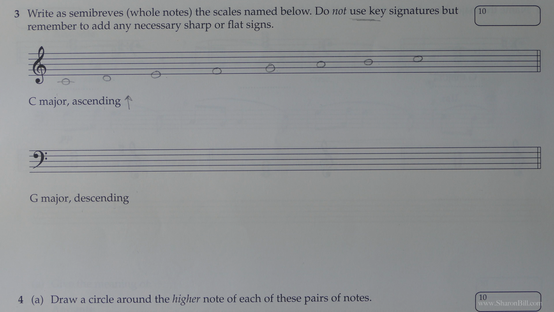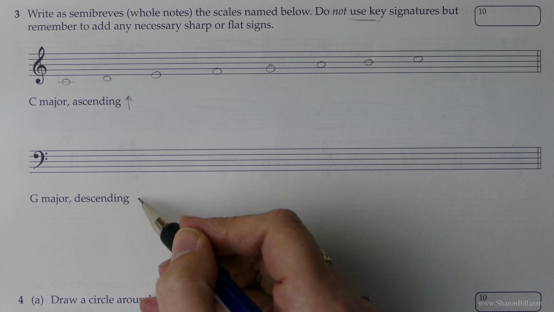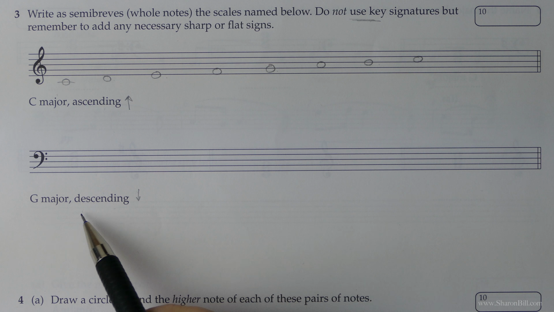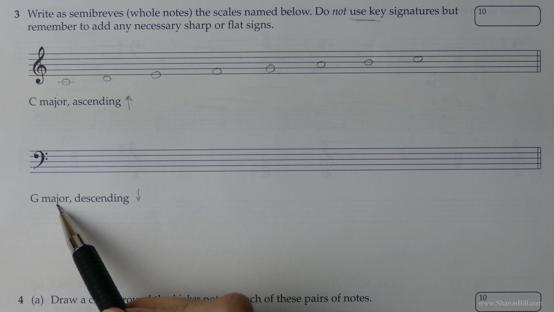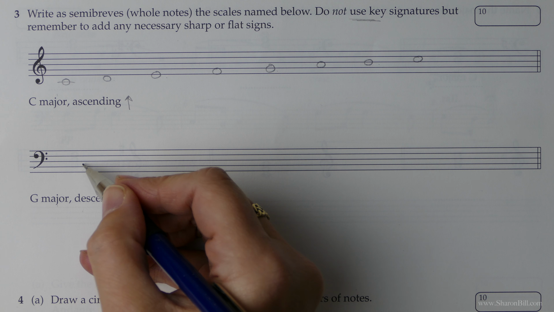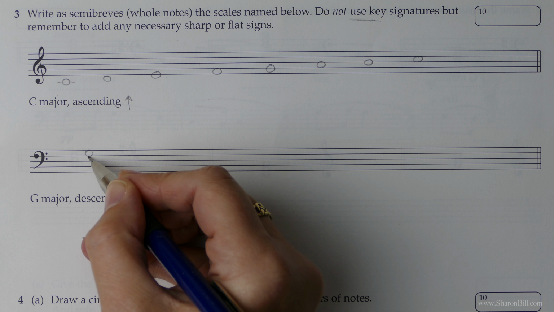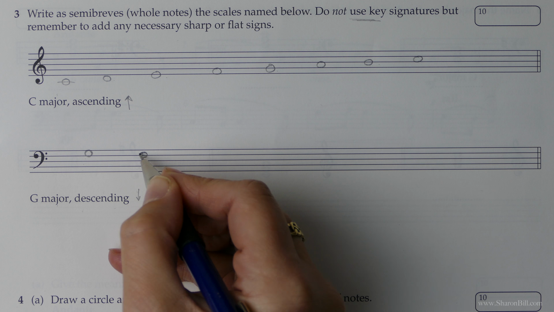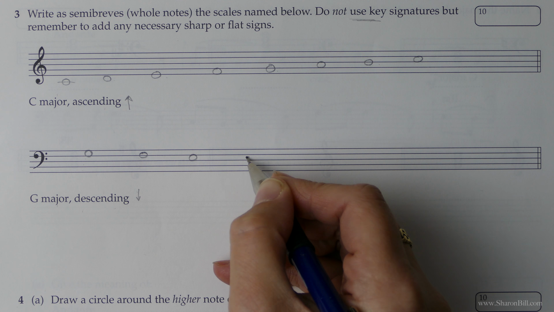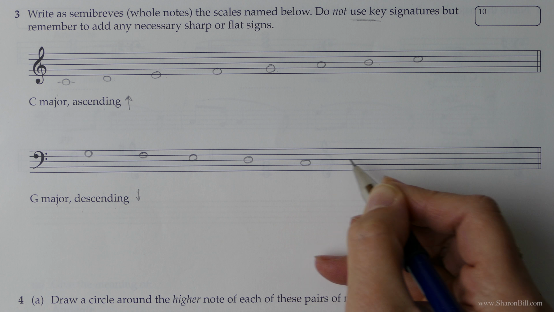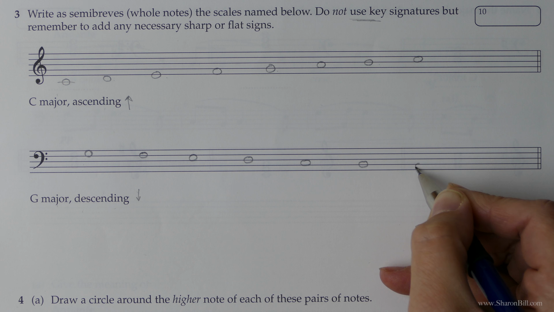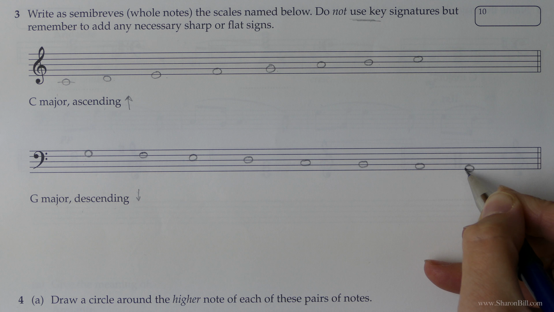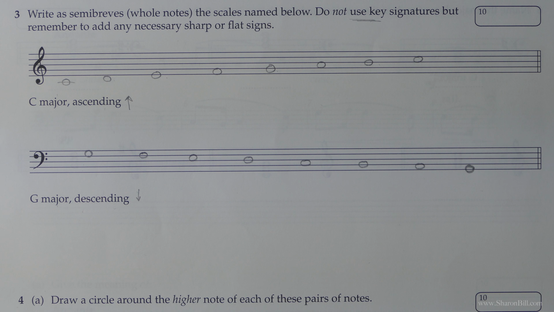So then let's have a go at this next one. So now we're doing G major descending, so we need to start on a high G. Now we're in the bass clef, so all cows eat grass. This one will suit us nicely. Down in step, space, line, space, line, space, line, space, line. That went a bit wonky. There we go.